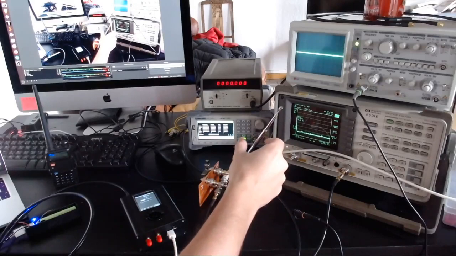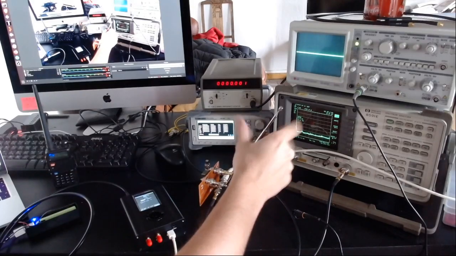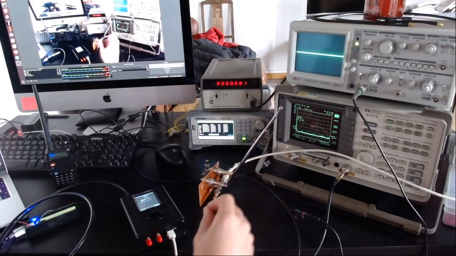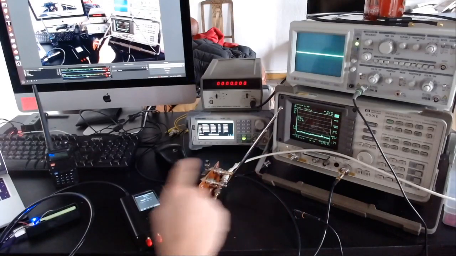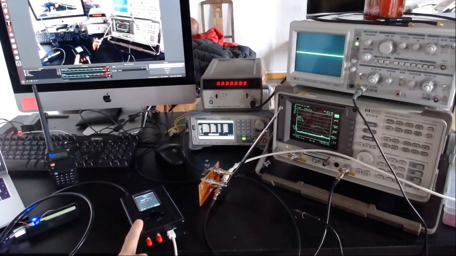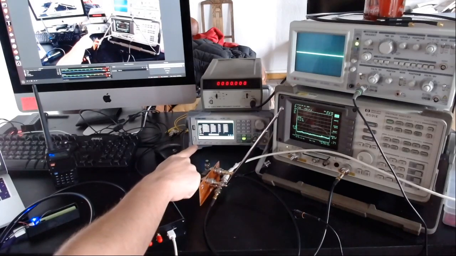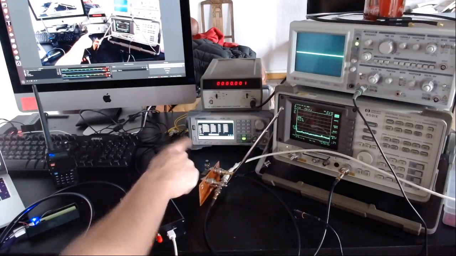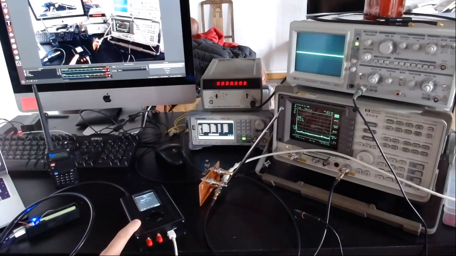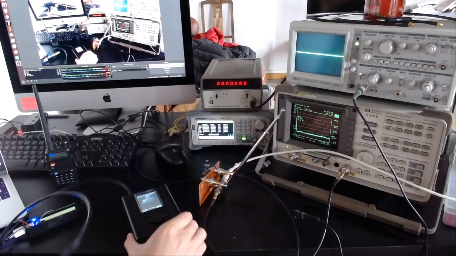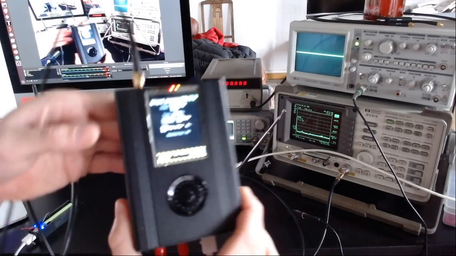In this experiment instead I will use a real antenna to get the RF signal from the air, and the local oscillator is going to be generated by the HackRF. So this allows more possibilities because the Siglent is limited from 0 to 30 megahertz. Instead the HackRF can reach up to 6 gigahertz. So let me show you how the HackRF is configured right now.